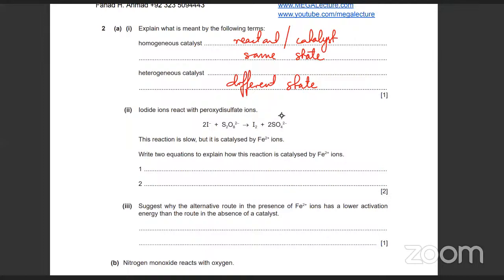So what happened was that you had an iodine electrode, you had an S2O8 2- electrode, and it was forming 2SO4 2-.